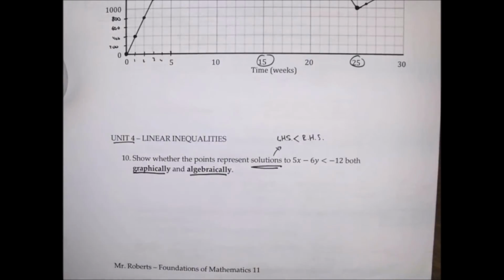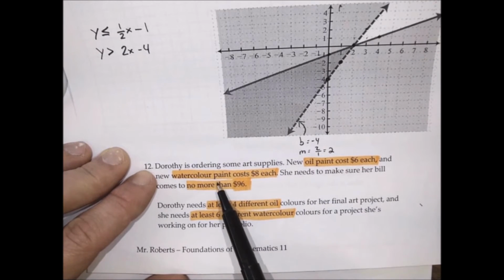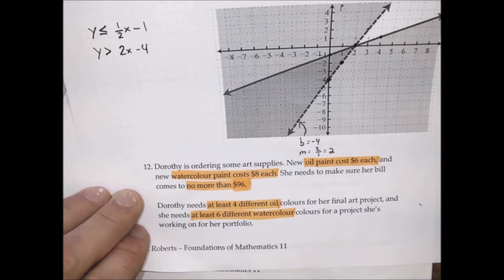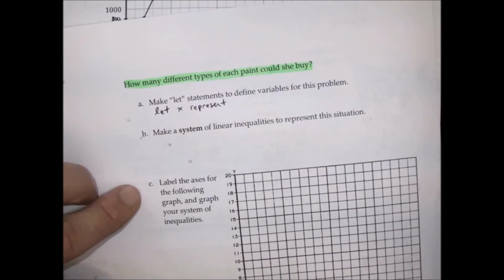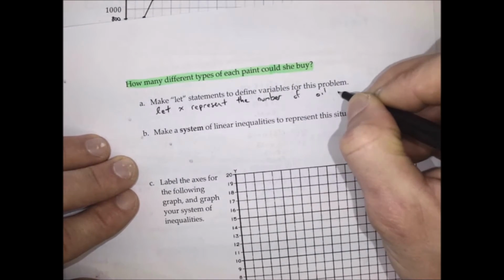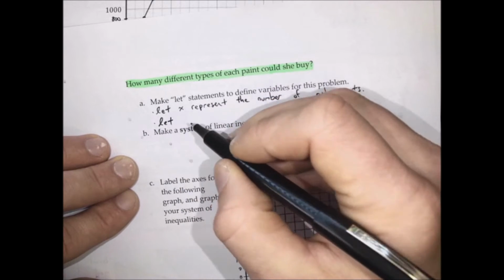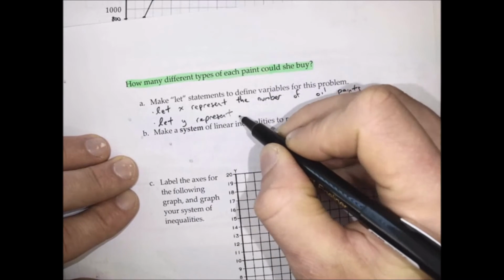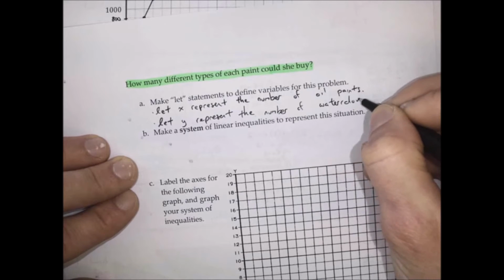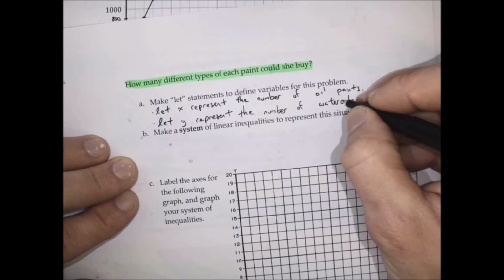So we want to go back and say, okay, specifically we're talking about oils and we're talking about watercolors. So maybe to make this more straightforward, let's let x represent the number of oil paints Dorothy ordered. We're going to let x represent the number of oil paints. And I guess there's another unknown, which is the number of watercolors. So we'll let y represent the number of watercolors. Great. I apologize for my horrendous handwriting.